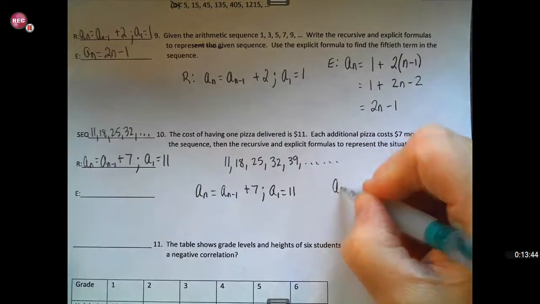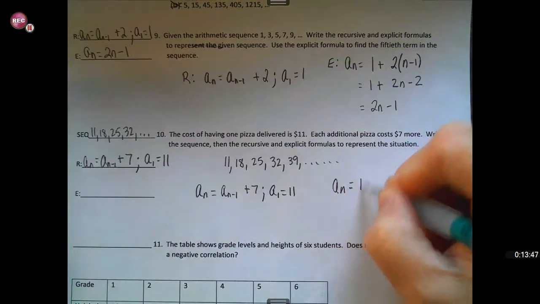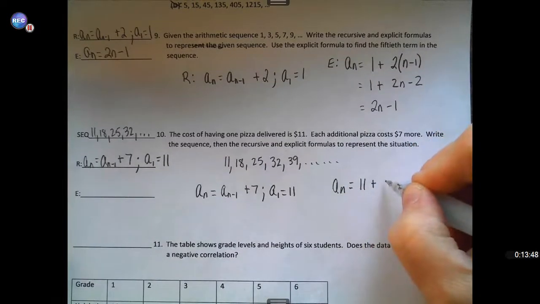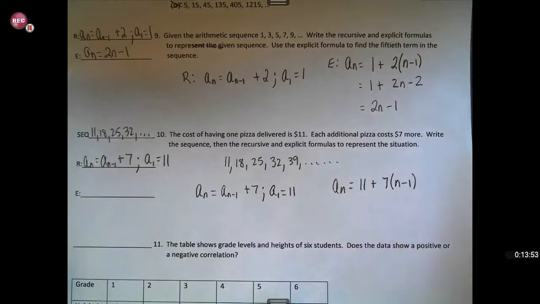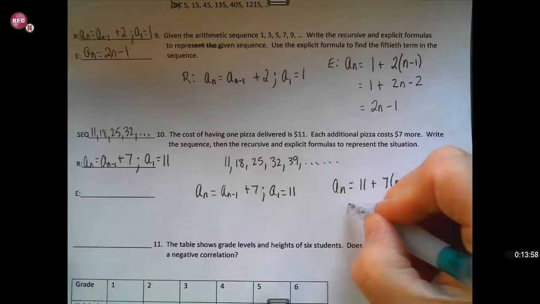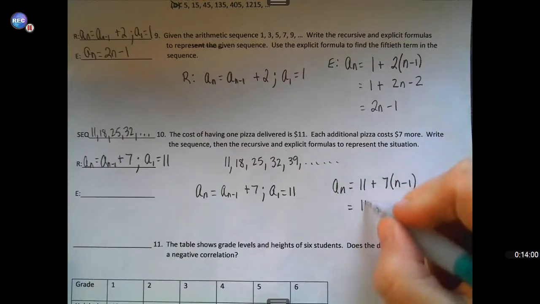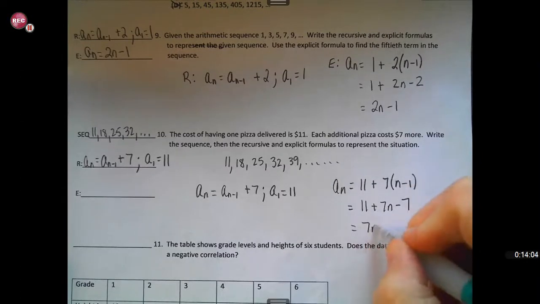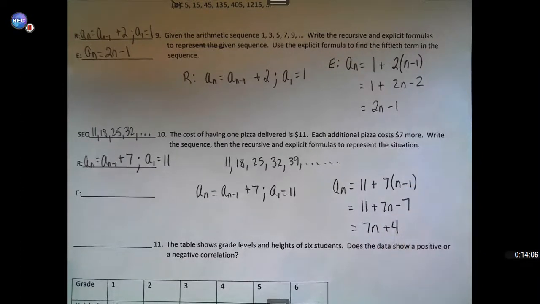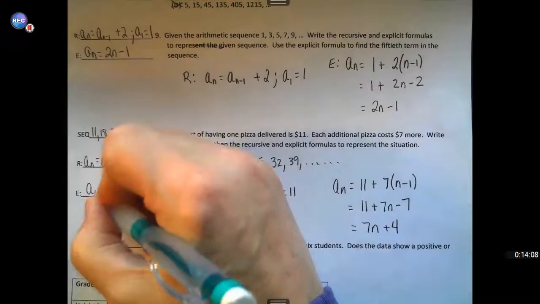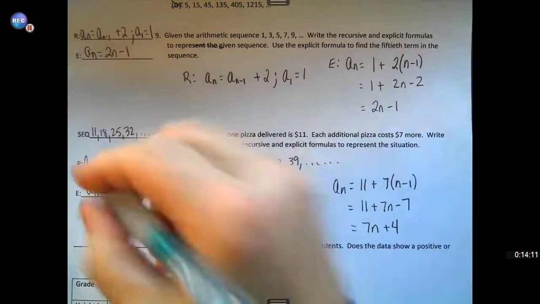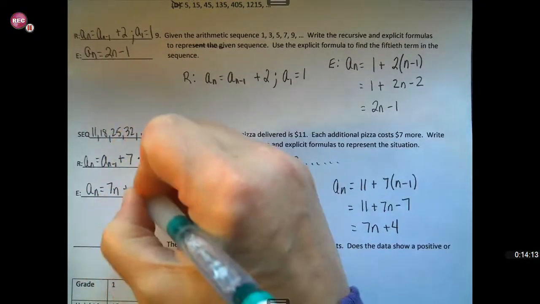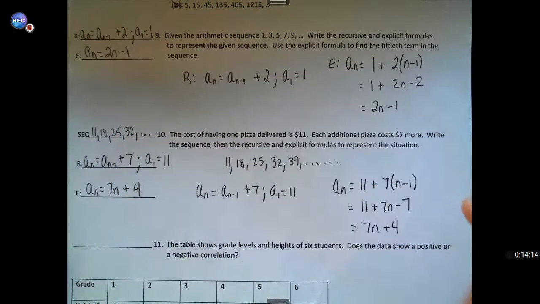Explicit, a sub n equals a sub 1, which is 11, plus d, which is 7, times the quantity n minus 1. And when we write the explicit formula, it should be in slope-intercept form. So that tells me I need to simplify this. Plus 7n minus 7, 7n plus 4. The explicit formula, a sub n equals 7n plus 4. Okay?